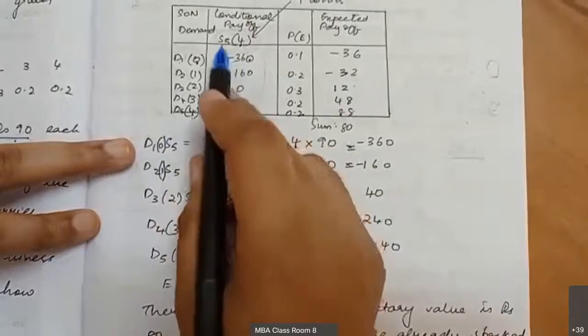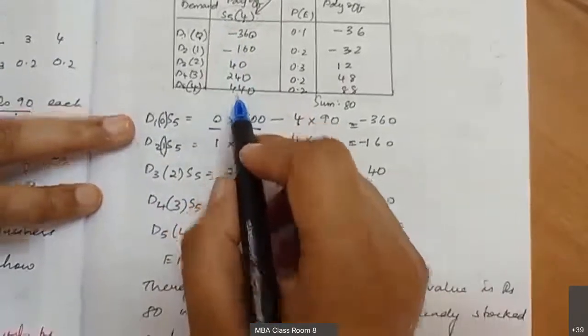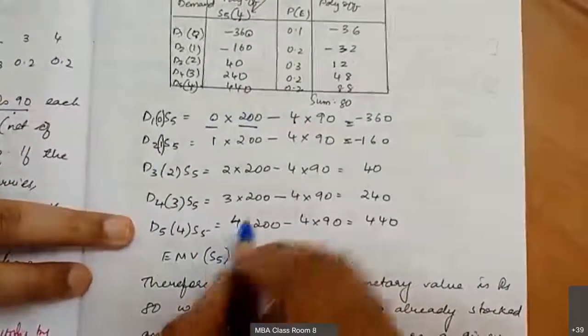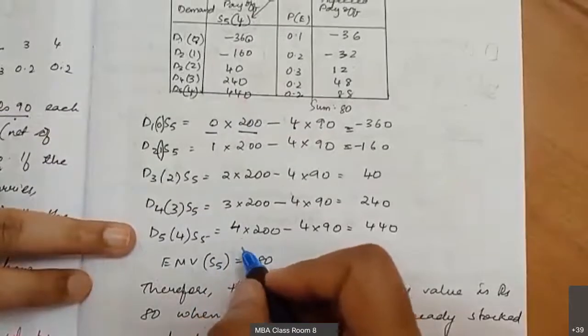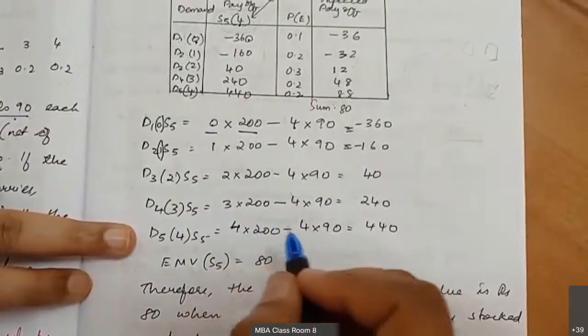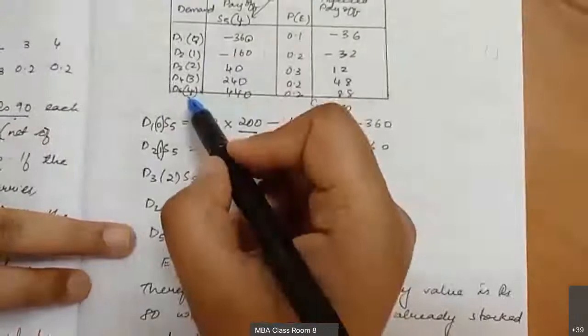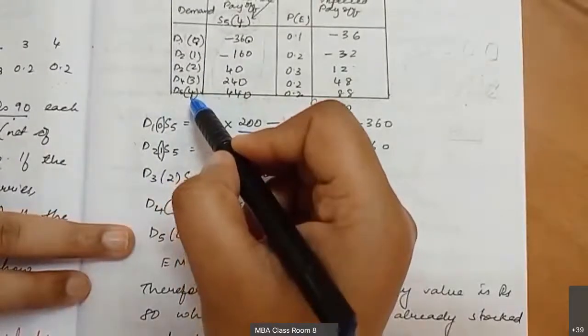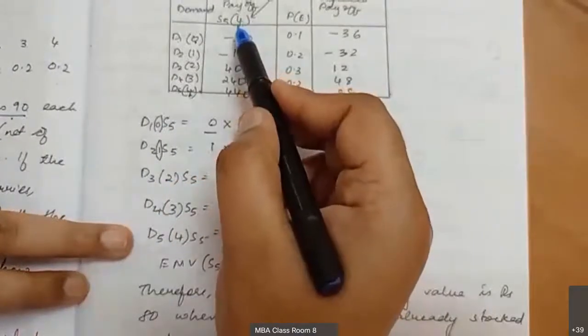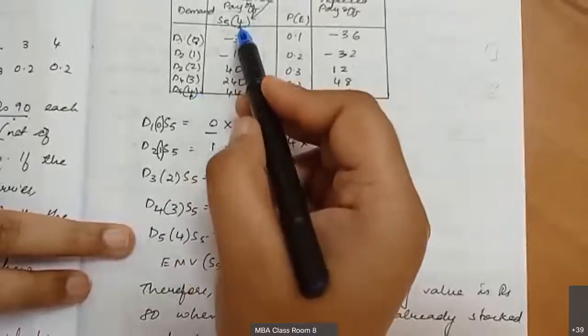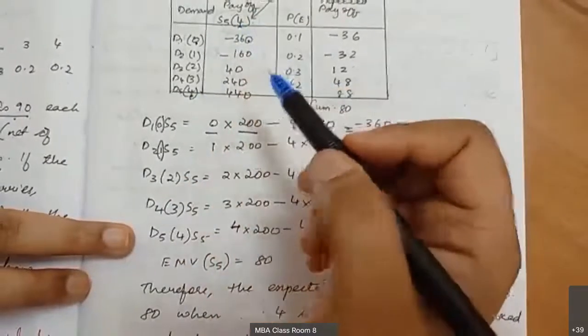D5 S5. How do you calculate D5 S5? Same formula. Your first is sale quantity into selling price. Sale quantity means you take the minimum of these two values, demand and stock. Demand is 4, stock is 4. So sale quantity minimum value is 4.